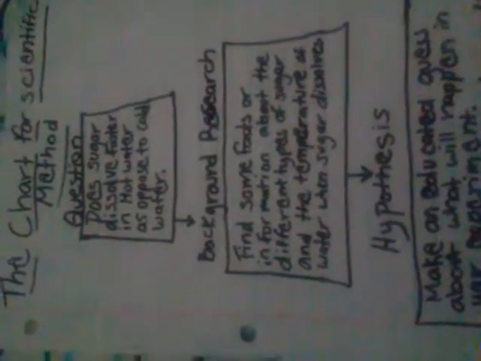We have different forms of sugar: brown sugar, fine sugar, organic, different types of sugar. So we can find out some facts about it, what it is composed of, and how hot water reacts to the sugar as opposed to cold water. I'm just giving you an idea about it.